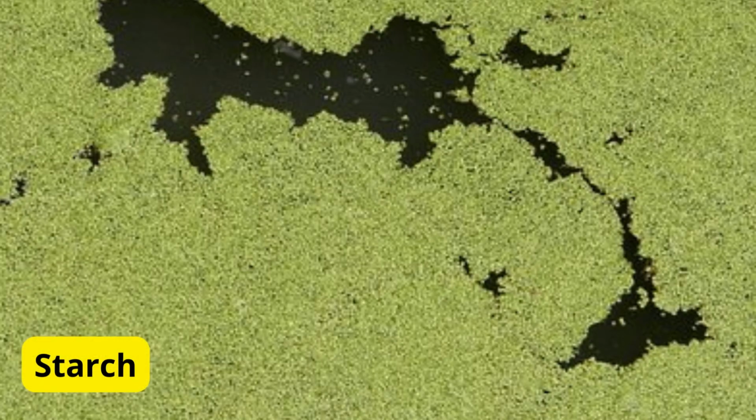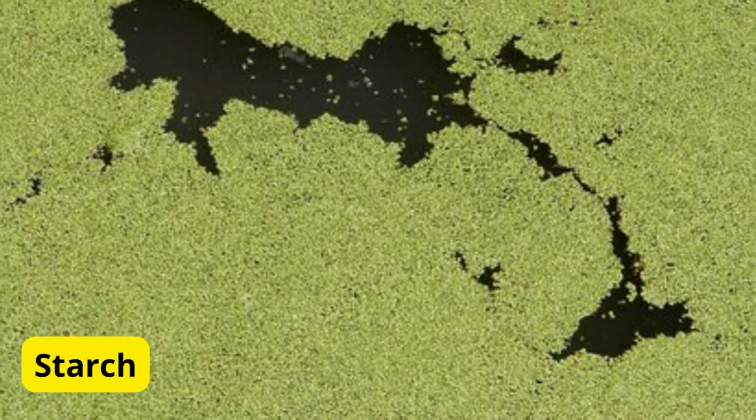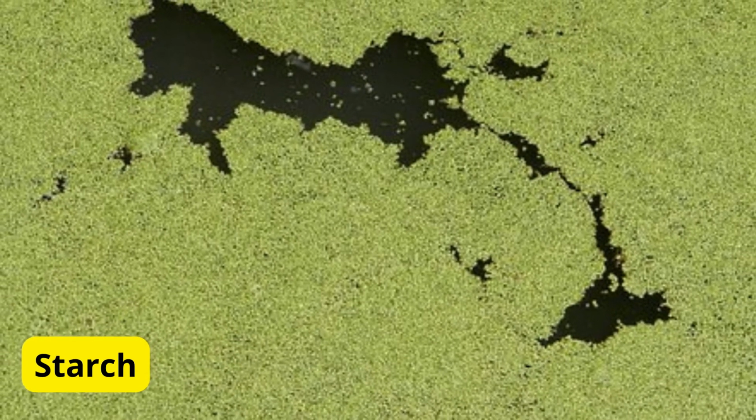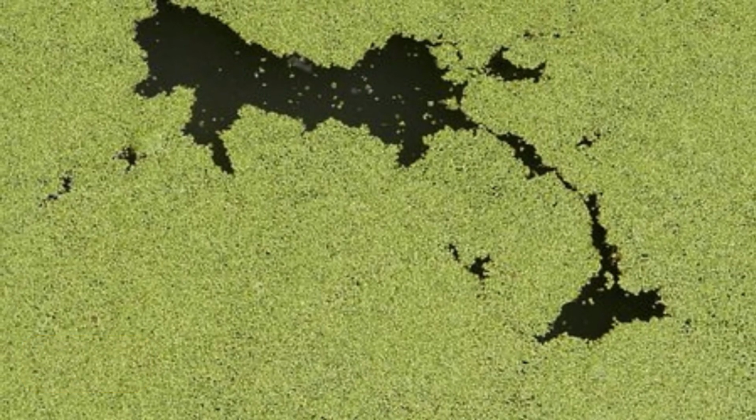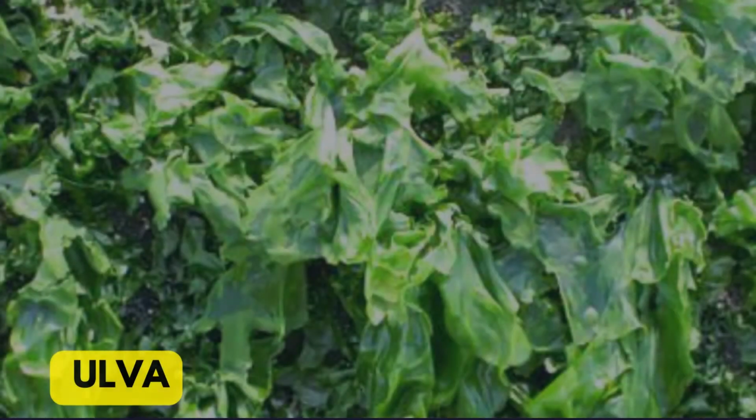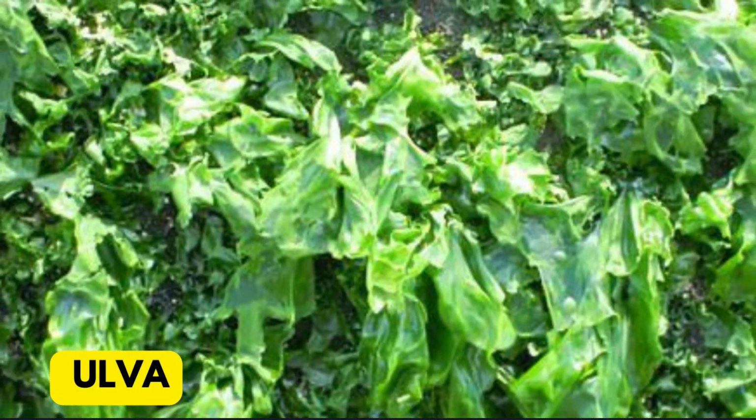That's why they are photosynthetic. They have reserve food material in the form of starch. Plants also have reserve food material in the form of starch. This is also an example of green algae, Spirogyra, and Ulva, example of green algae.